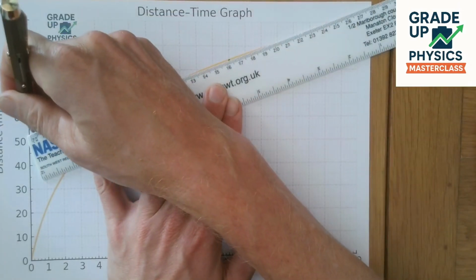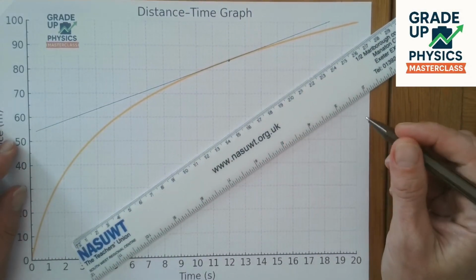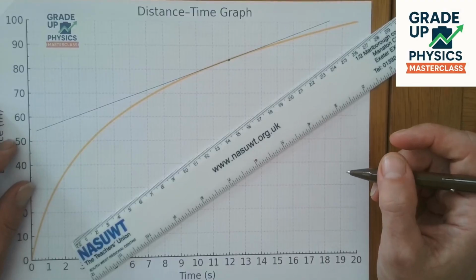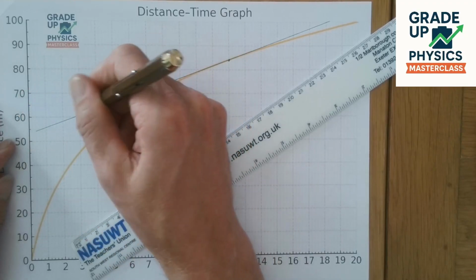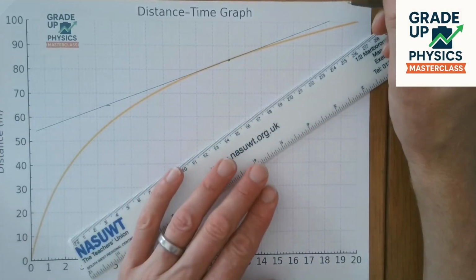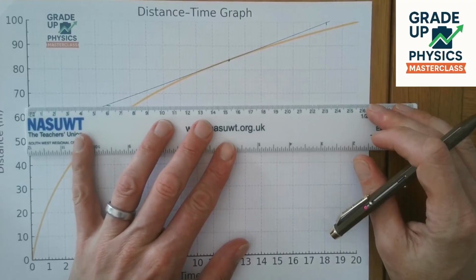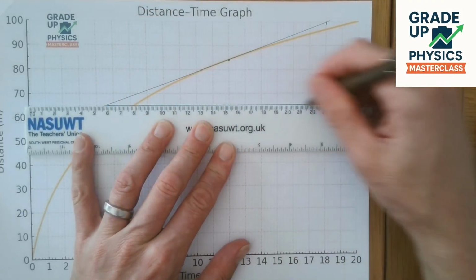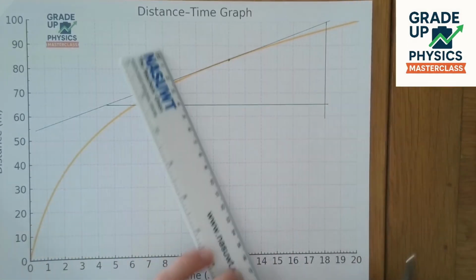So just like before, we're going to draw the tangent on, make it nice and long. And all that I'm trying to do here is find some nice points through which this line is going to pass. So where shall I go? I'm going to choose there, and then let's try and find one. Yeah, now look at that. That's perfect. That's nice and easy there. So let's draw this triangle in. It looks a little bit like that.